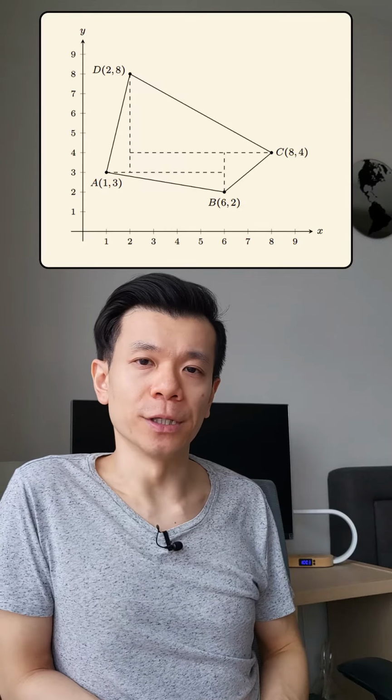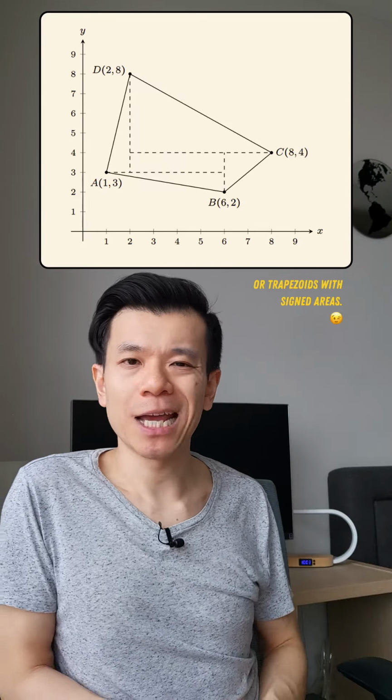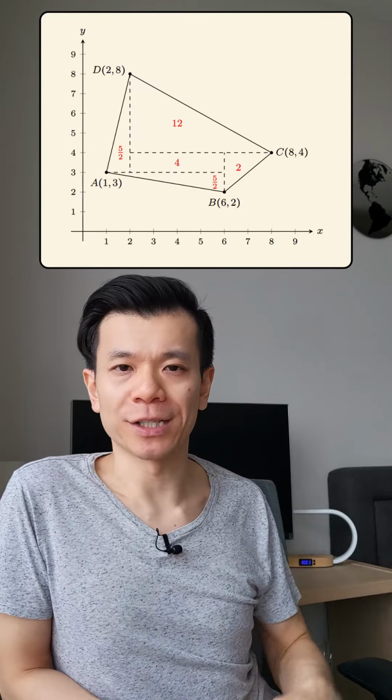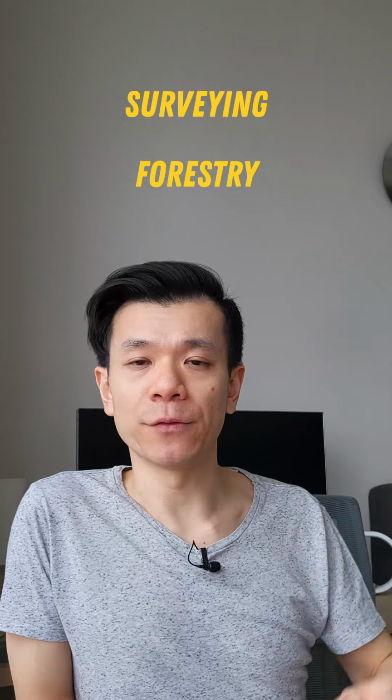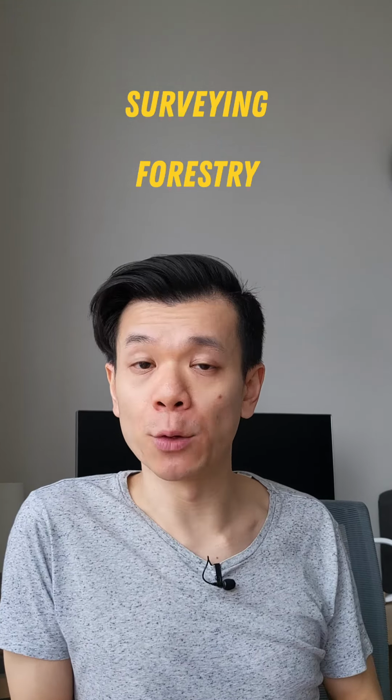Now we can actually confirm our result by decomposing our quadrilateral into the following triangles and rectangle, and we can see that indeed the area works out to be 23 in this manner as well. Pretty cool, right? I think so. Perhaps you agree as well. Now, I actually read that the shoelace formula is used in surveying and forestry, so if you're employed in those industries, please let me know in the comments if you actually use this formula in your day-to-day work.